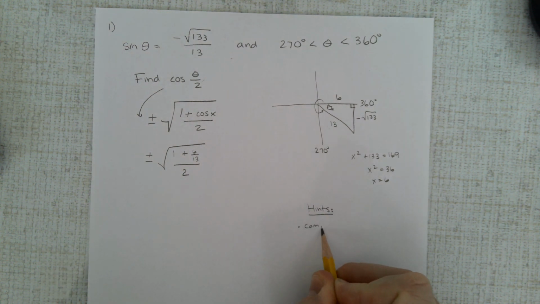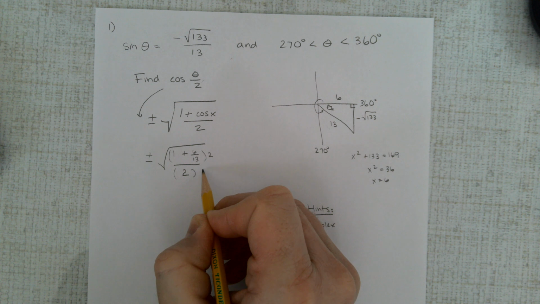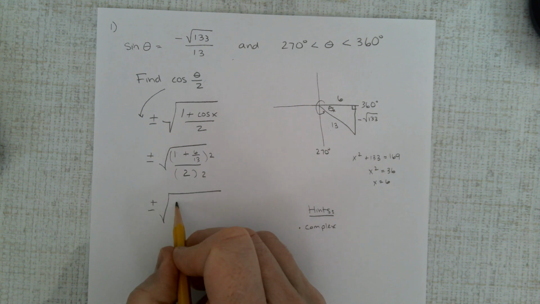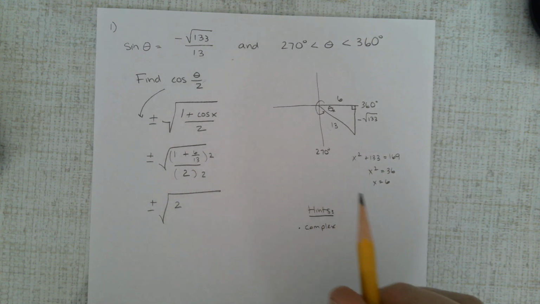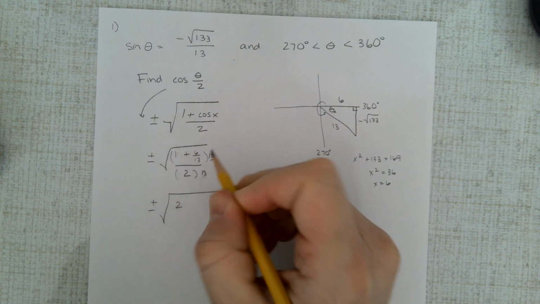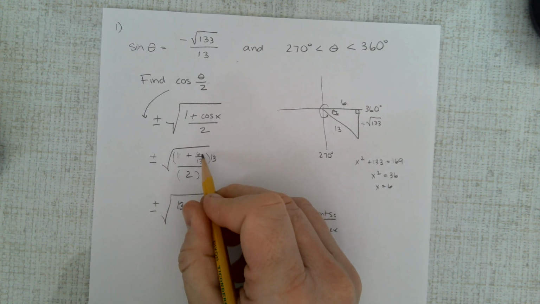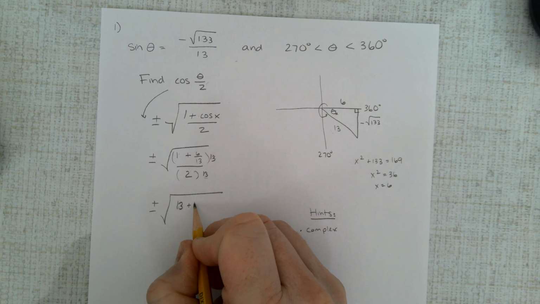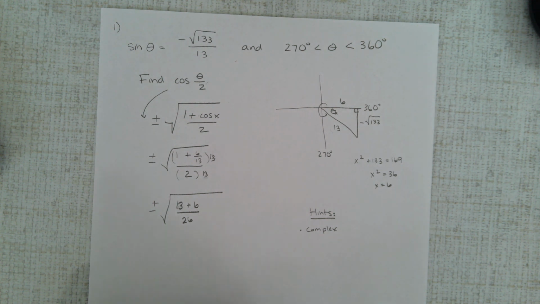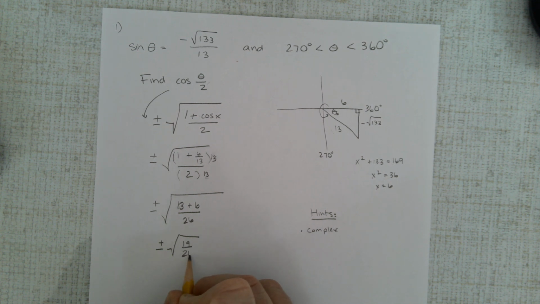First step, take care of the complex fractions first. I can multiply the top and bottom of this fraction by 2. And what would that be? Alright, not 2. 2 is not going to be the right thing. Here, let's multiply by 13. 13 is a lot better. 13 times 1 is 13. 13 times 6 divided by 13 is 6. 13 times 2 is 26. Alright, so this all simplifies down to plus or minus the square root of 19 over 26.